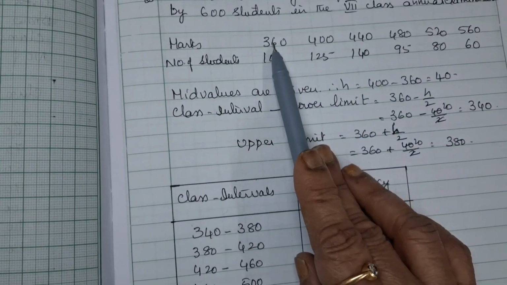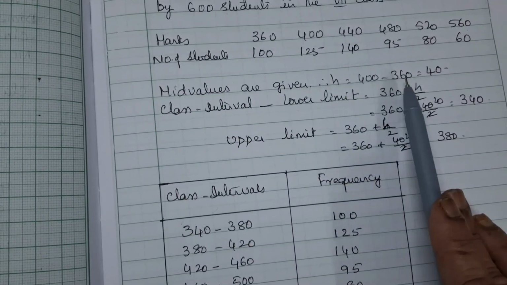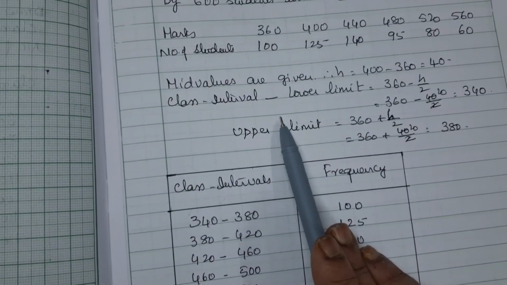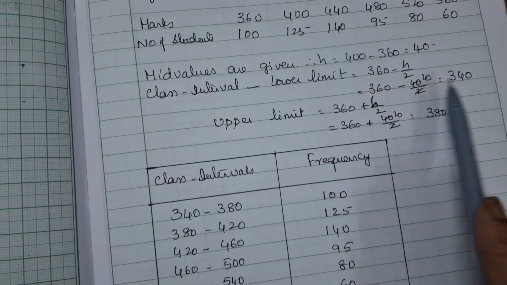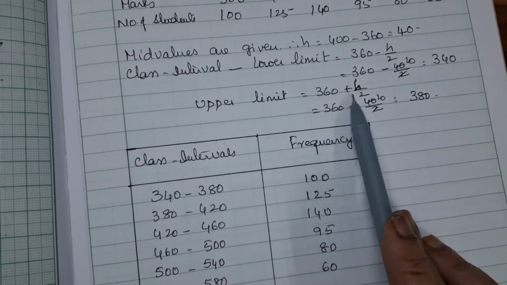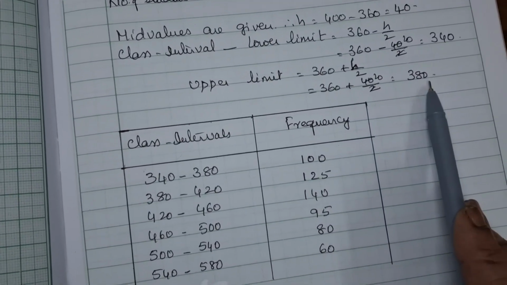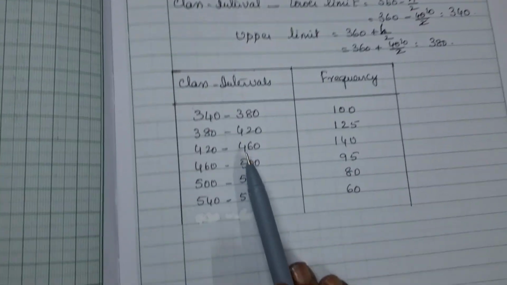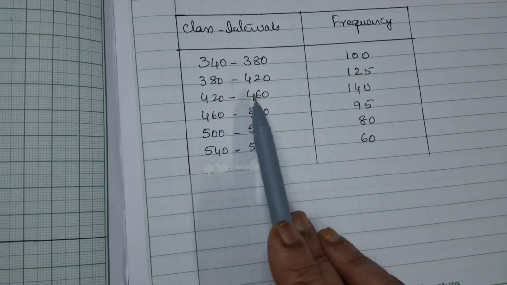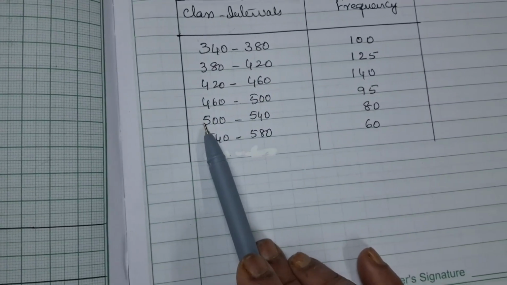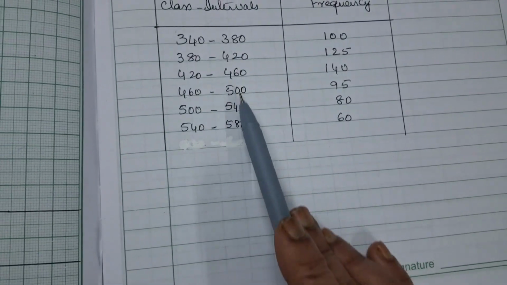So first, with these mid values, you have to find out the class interval. So mid values are given. So h is equal to 400 minus 360, which is 40. Class interval: lower limit is 360 minus h by 2, 360 minus 40 by 2, 360 minus 20, is 340. Upper limit is 360 plus h by 2, 360 plus 20, is 380. So 340 to 380. In that way, I should write the class intervals: 340 to 380, 380 to 420, 420 to 460, 460 to 500, 500 to 540, 540 to 580. See, there is an increase of 40, 40, 40 here and here also.